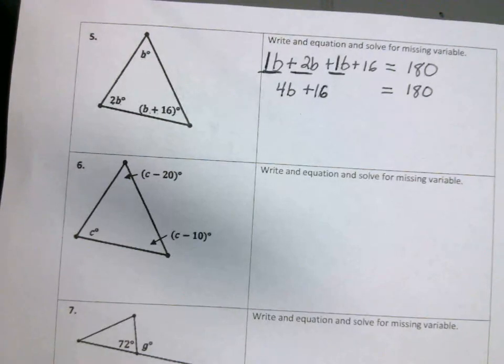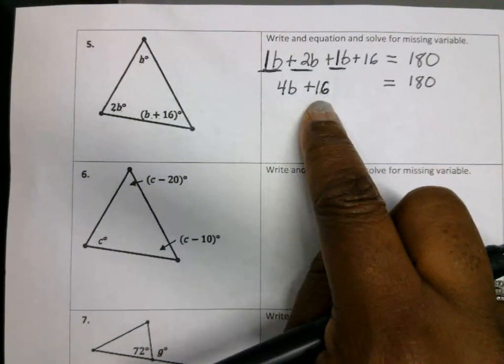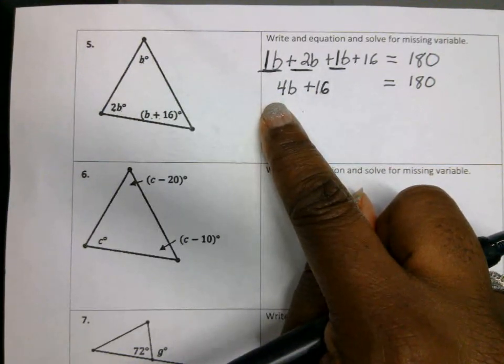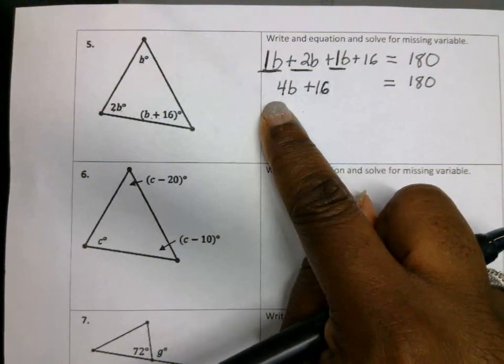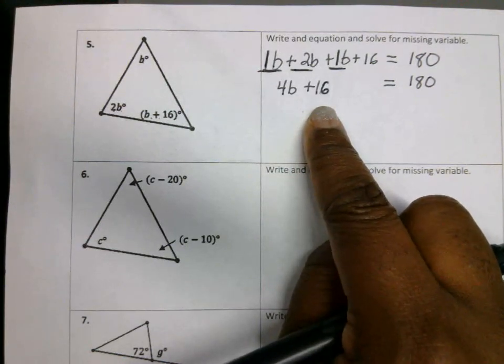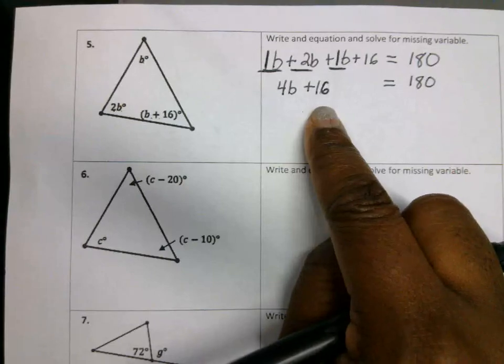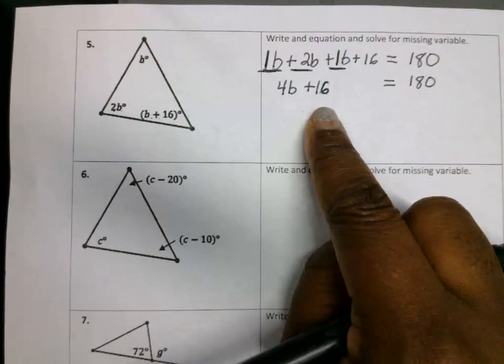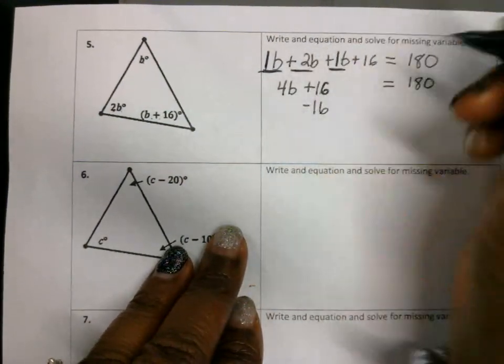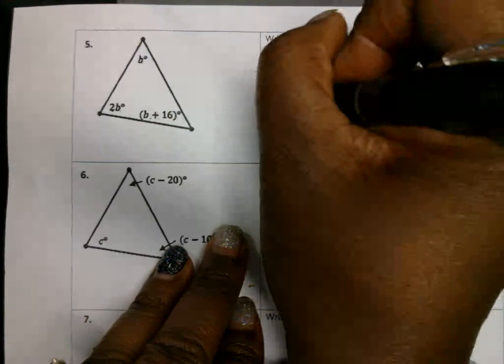Is everybody okay? Okay. Now what are we going to do to get B by itself? What do we move first, the 4 or the 16? Raise your hand for 4. Raise your hand for 16. Carter and the back table, you all are right. Get rid of any number that you can add or subtract first. Multiplication and division is last. So what are we going to do to get rid of the positive 16? Subtract 16. Whatever you do to one side, you do to the other. Very good, babe.